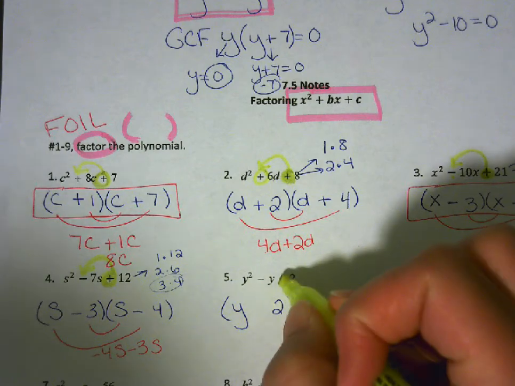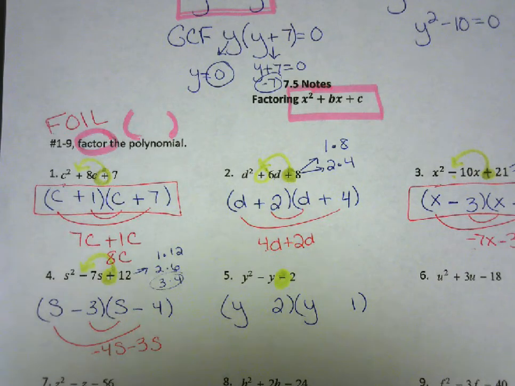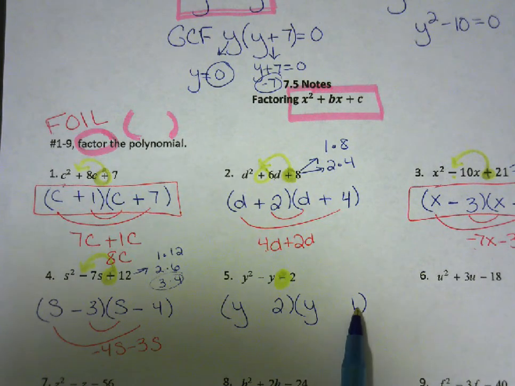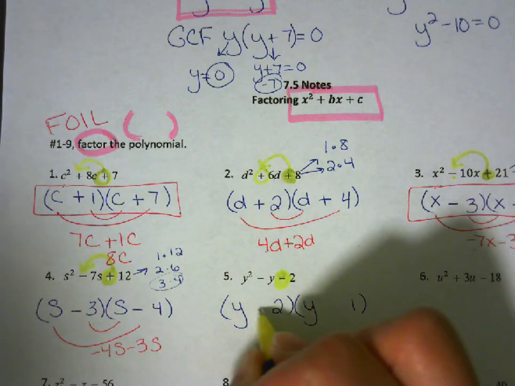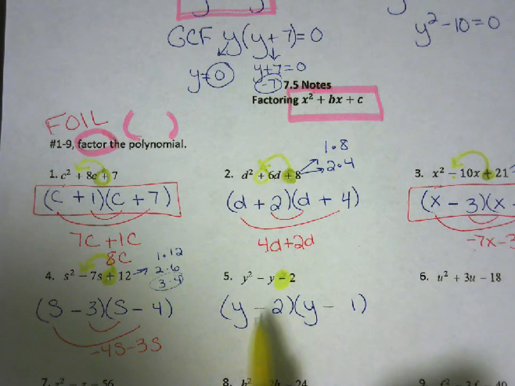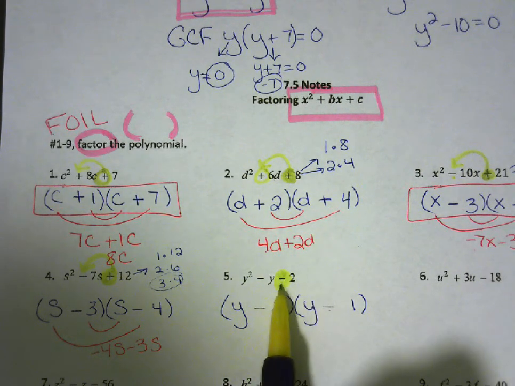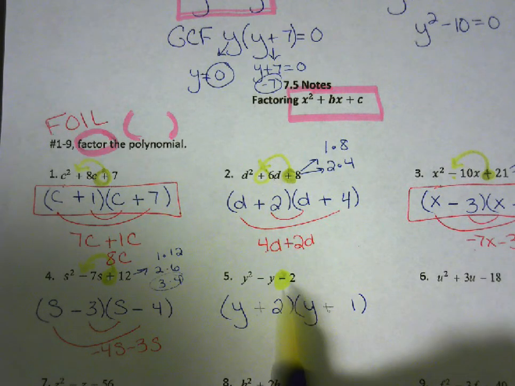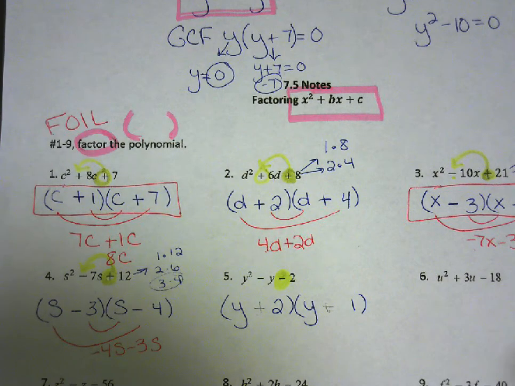Because this is a subtraction sign, when you multiply these together, 2 times 1, the symbols make a difference. For instance, I can't have both subtractions because a negative times a negative would make a positive. I can't have both positives because a positive times a positive doesn't work. So I have to have one of each.